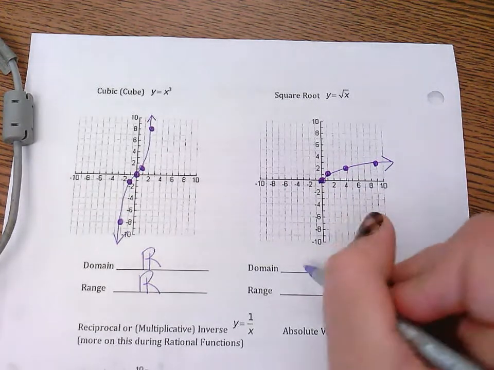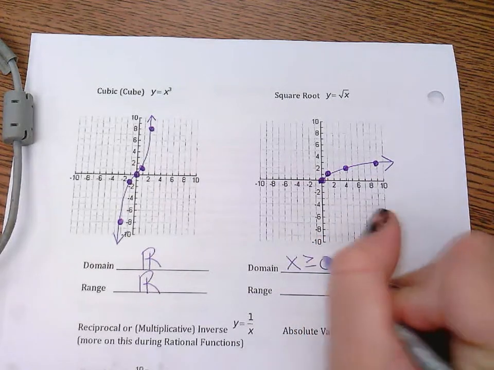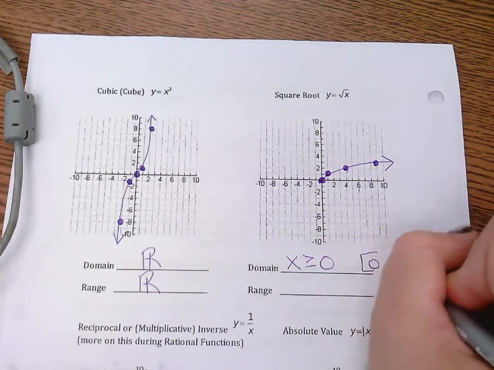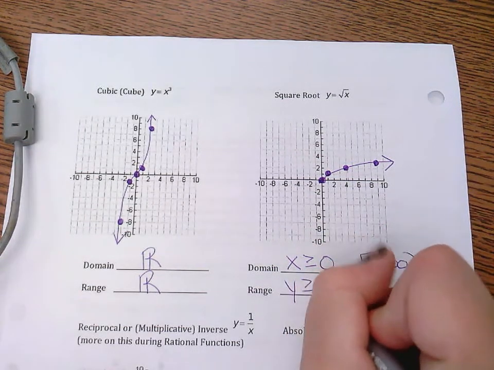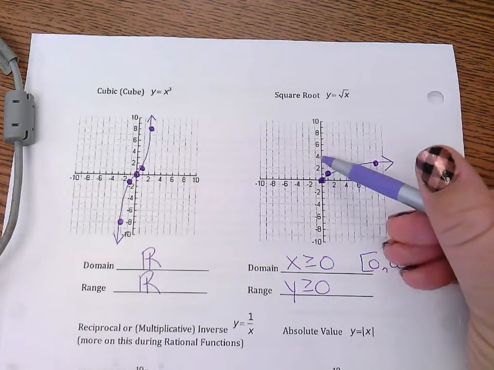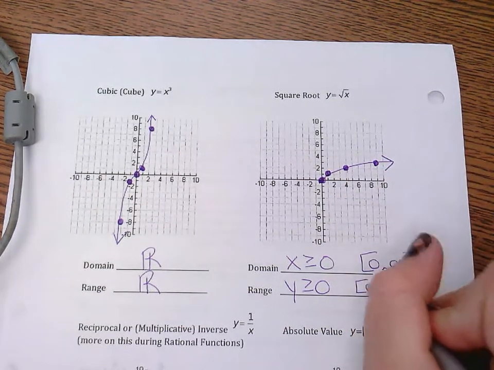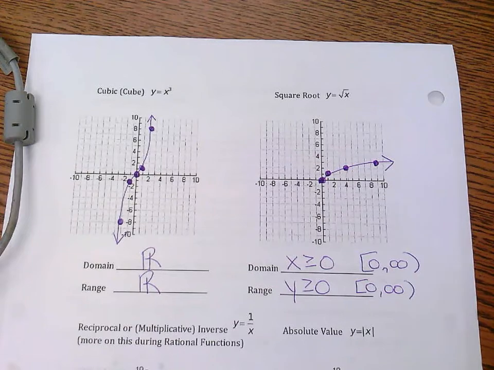So the domain is all my x values have to be greater than or equal to 0. If you want to write that using interval notation, it would look like that. The range is that all the y values come out greater than or equal to 0. And if you wanted to write that in interval notation, you could. You only need to write it one way, so whichever way you prefer.